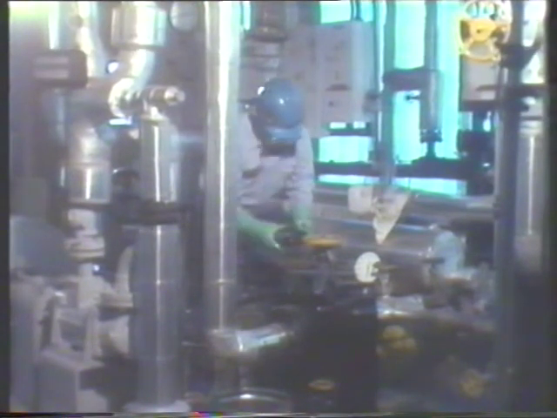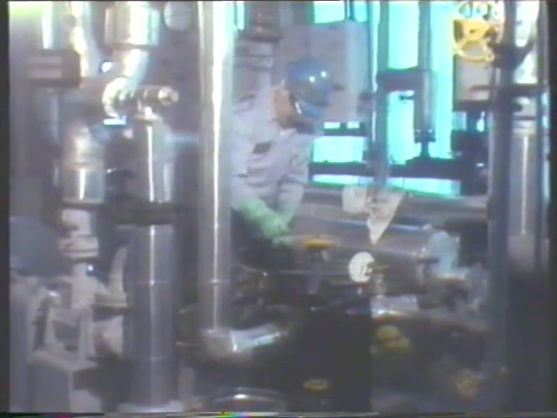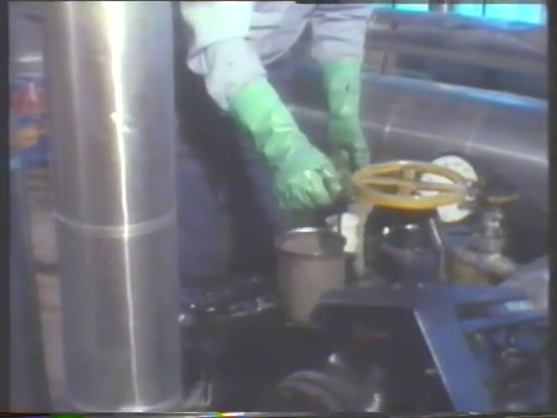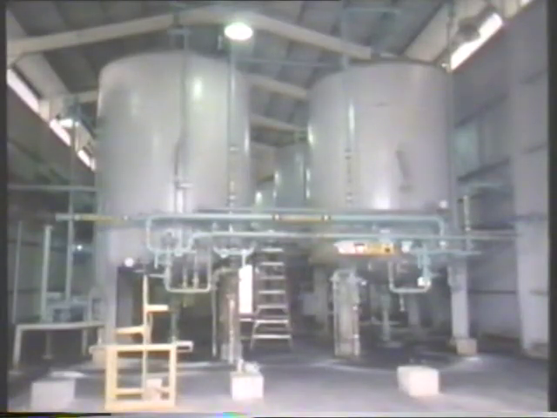Many of the fluids that flow through plant equipment must be relatively clean or free from impurities. Filters are used to remove impurities. This person is working on a filter that removes impurities from fuel oil. In general, impurities are removed because they may cause damage to plant equipment or interfere with chemical processes. These larger filters also remove impurities. They remove impurities from water in a water treatment system.